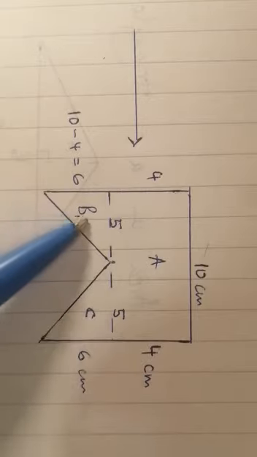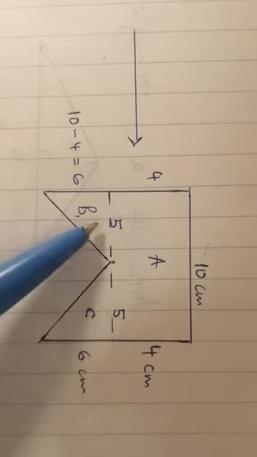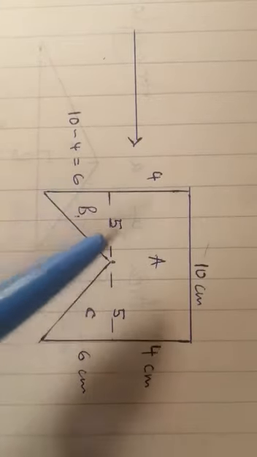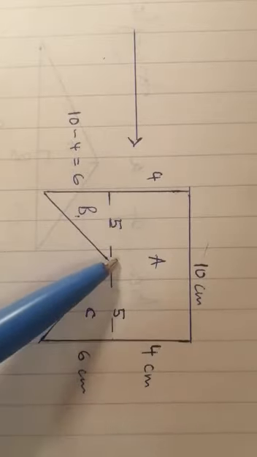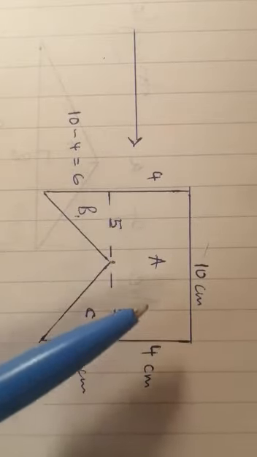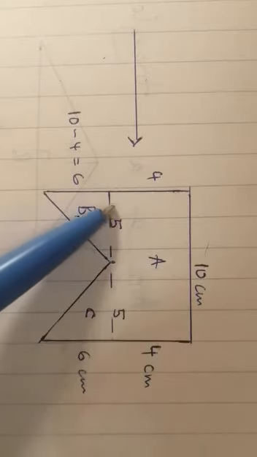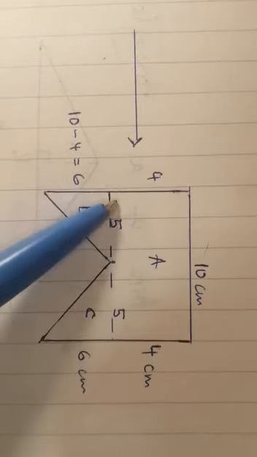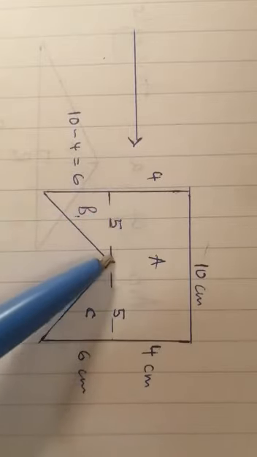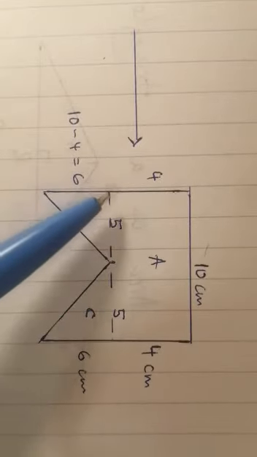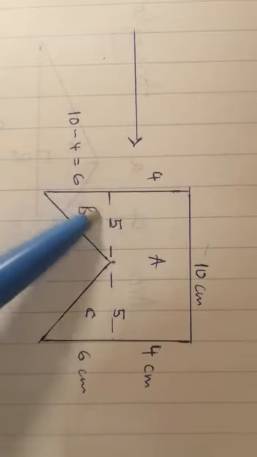But since these two are the same, is the same distance from here to there and from here to there, that means we are dividing 10 by 2 to give us 5 from this point to that point, which is the height of our triangle B.